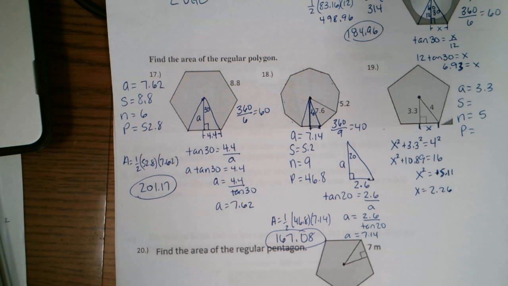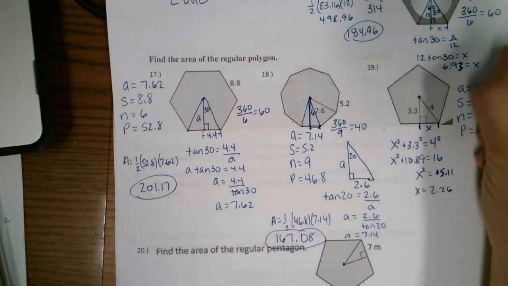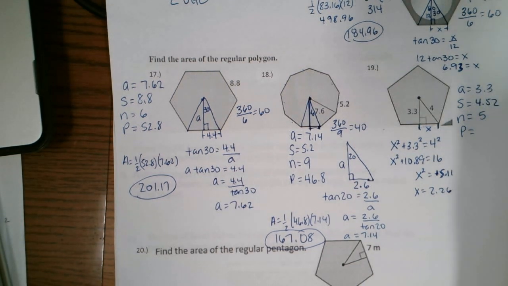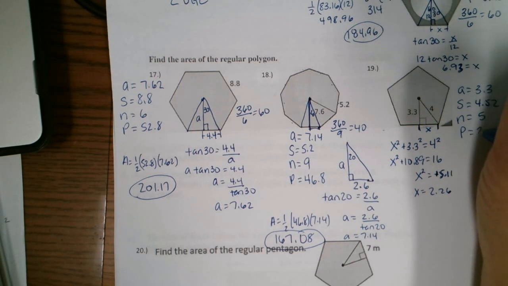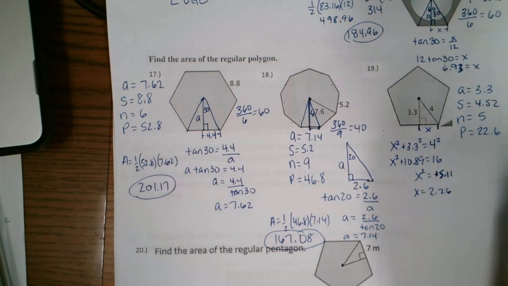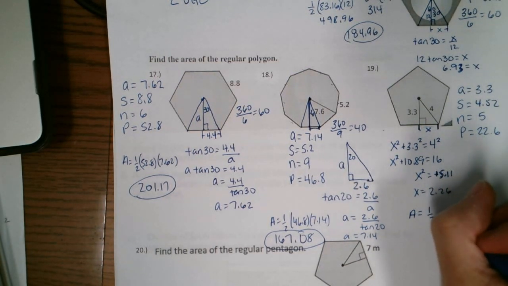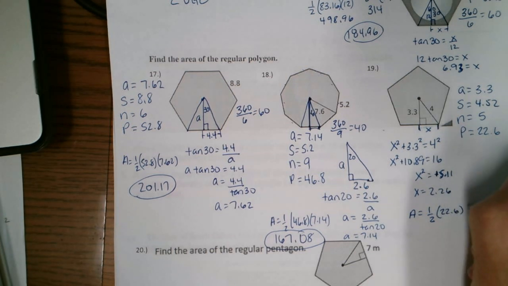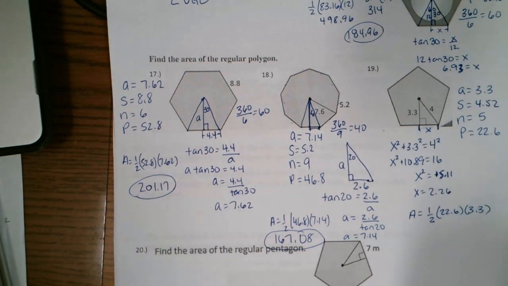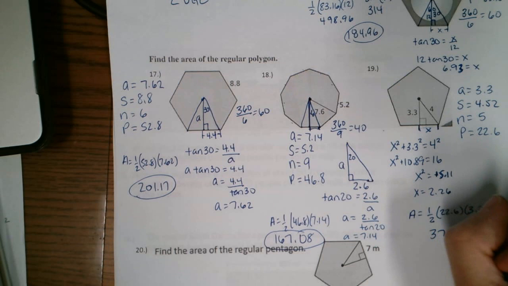So 2.26 times 2 gives me 4.52. Now I can get my perimeter because I multiply these two together. I get my perimeter is 22.6. So the area is 1/2 the perimeter times the apothem. 1/2 times 22.6 times 3.3. 37.29.